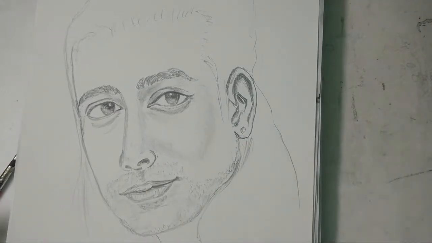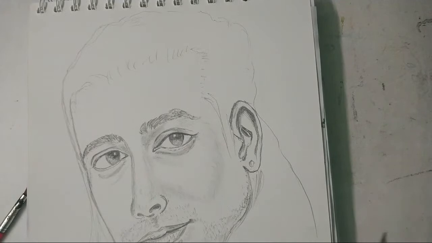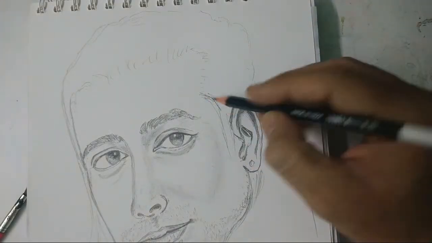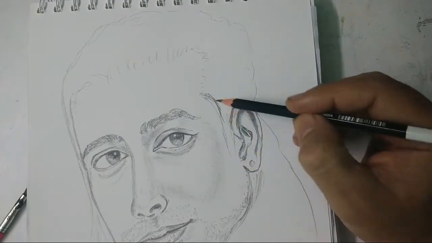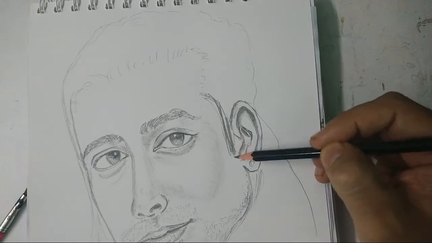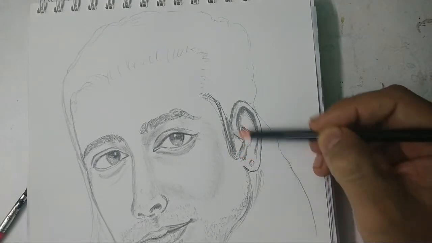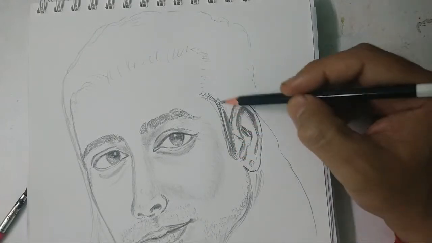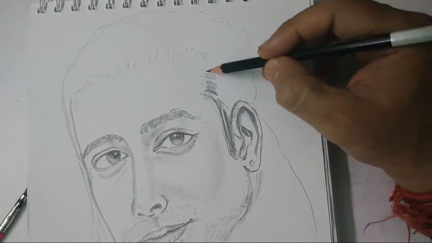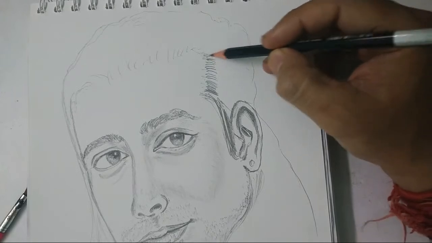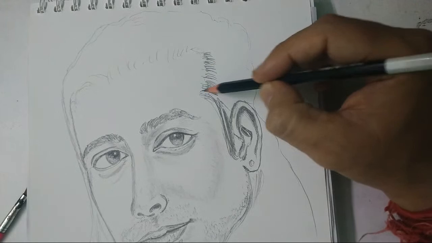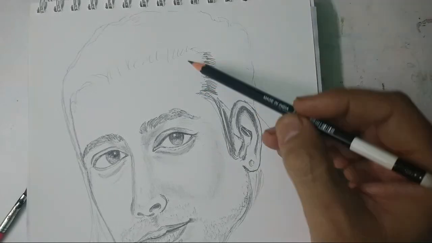Now the ear is done. The hair are long, as I said. So let's do the hair now. This part is giving shape to the hair. They have been styled properly.